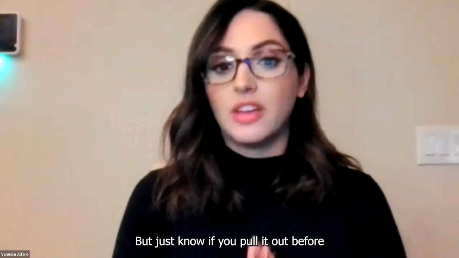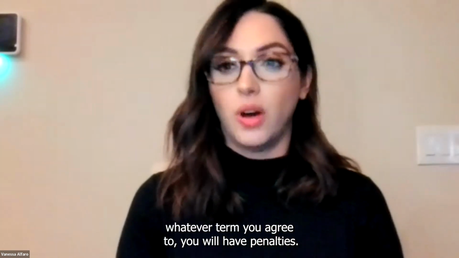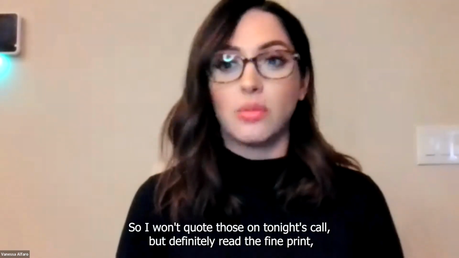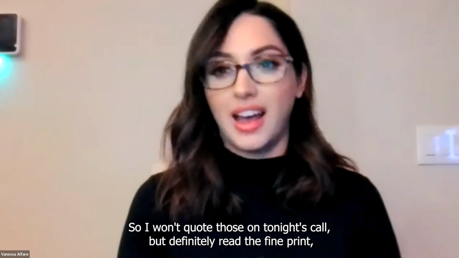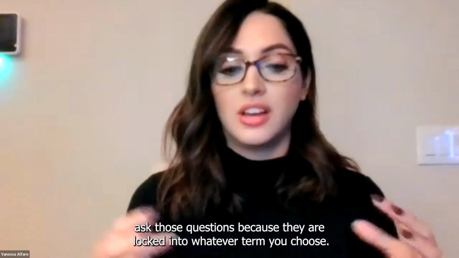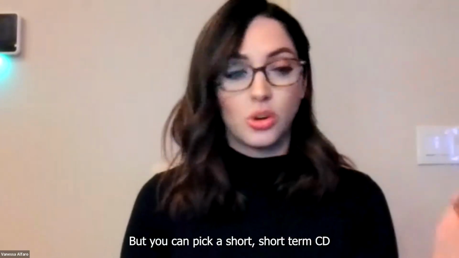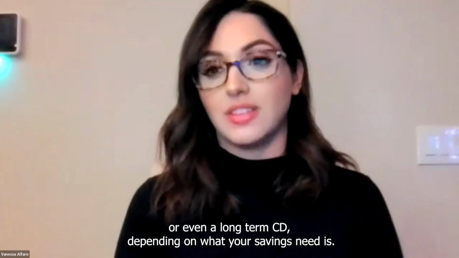But just know if you pull it out before whatever term you agree to, you will have penalties. So every bank charges different penalties. So I won't quote those on tonight's call, but definitely read the fine print, ask those questions because you are locked into whatever term you choose. But you can pick a short-term CD or even a long-term CD, depending on what your savings need is.